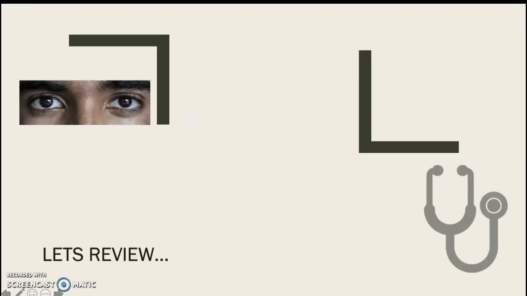Let's review. When performing a nystagmus assessment, you are looking for either vertical or bidirectional nystagmus. This is indicative of a central cause of vertigo and tells you that the patient may be suffering from a posterior stroke. However, if the patient has purely horizontal nystagmus that is unidirectional, then the cause of vertigo is most likely peripheral.